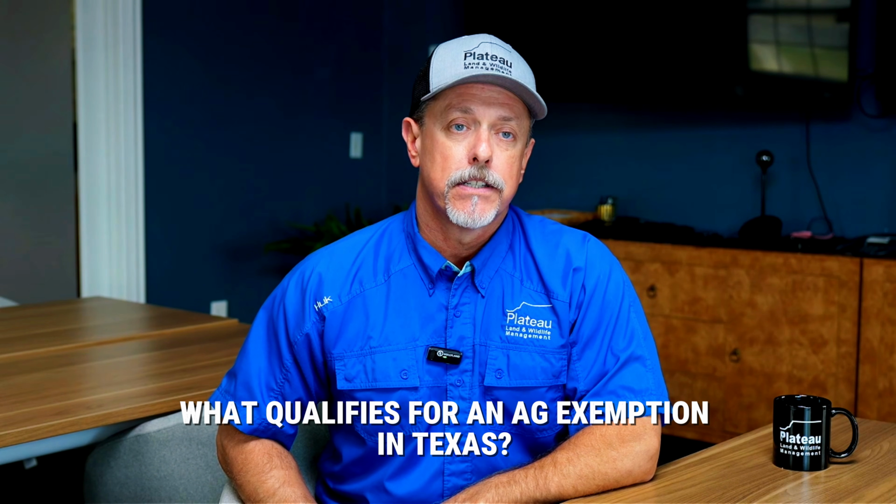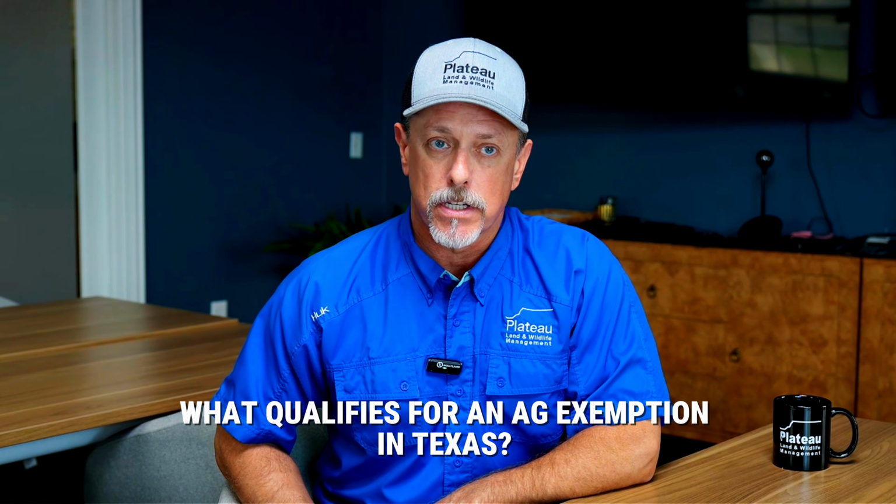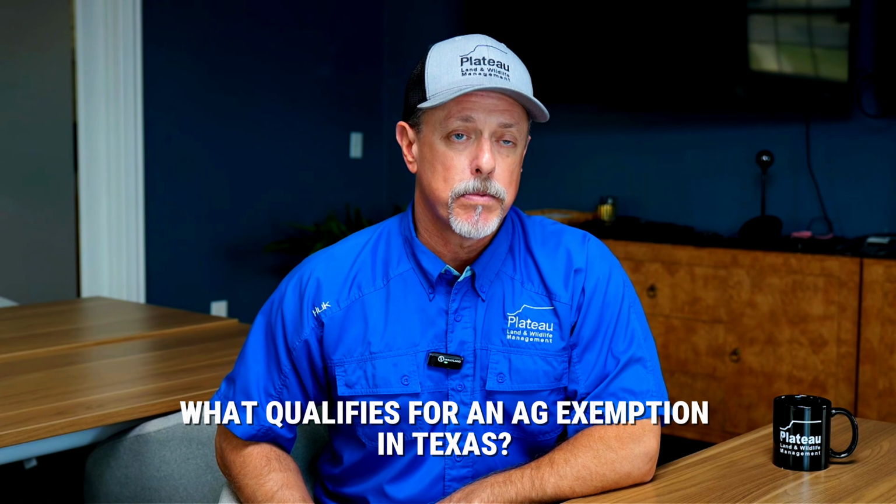What qualifies for Ag exemption in Texas? Ag exemption's been around a long time, or Ag valuation's been around a long time. So your Ag exempt can be based on some sort of ag use. Could be crops, could be hay, could be livestock. It varies depending on what is specific to your region.